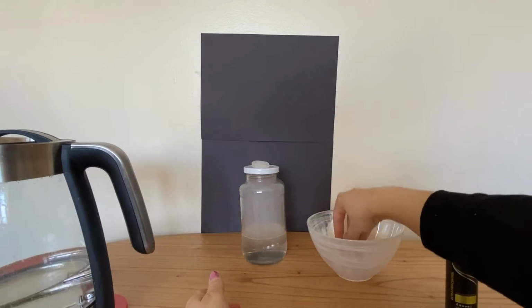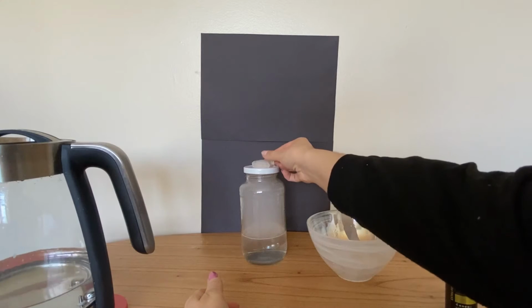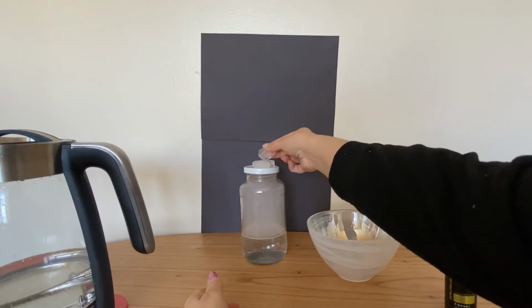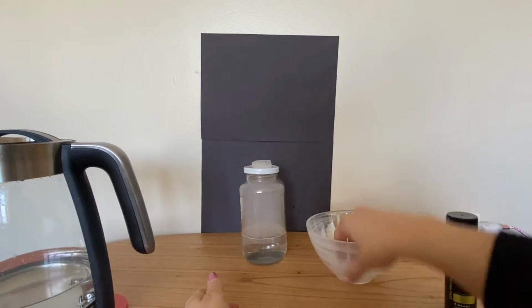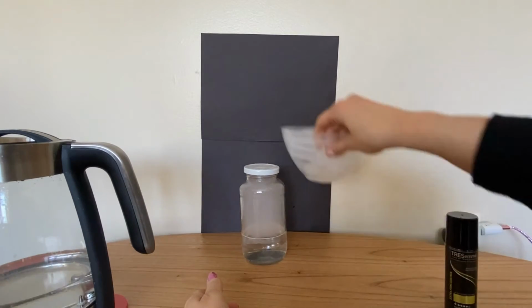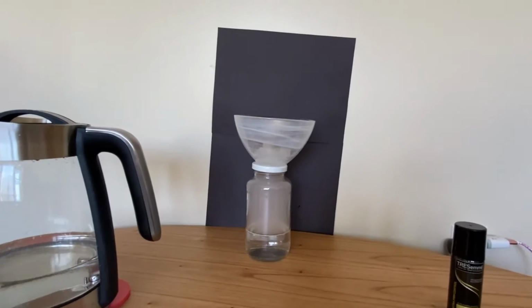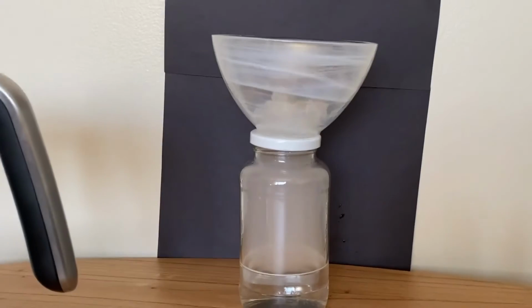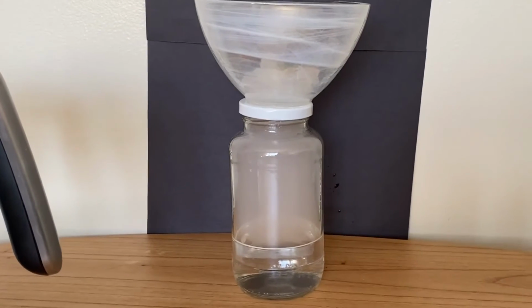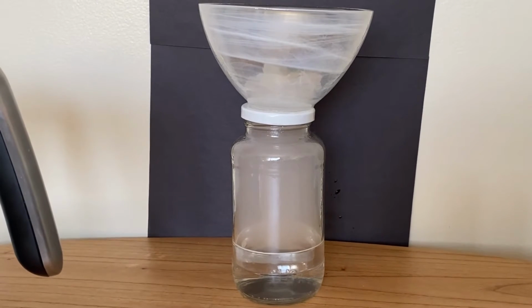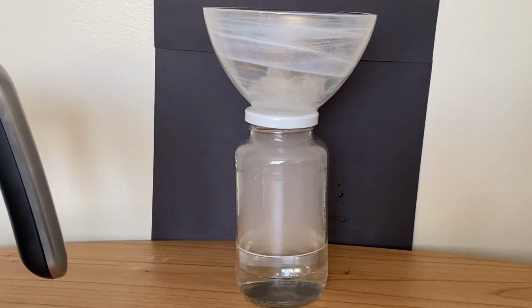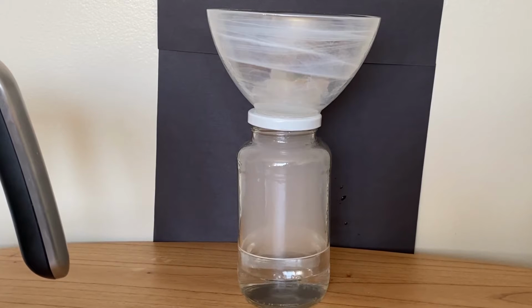Then you can do this 2 ways. You can either stack your ice cubes up on top of the lid of the jar, which I'm showing here, but I found that to be a little difficult, so I just put the whole bowl full of ice cubes right on top. And now we can see what's happening. I put it behind this black paper so that we could see what was happening even better, and you'll see that right away a cloud is starting to appear.